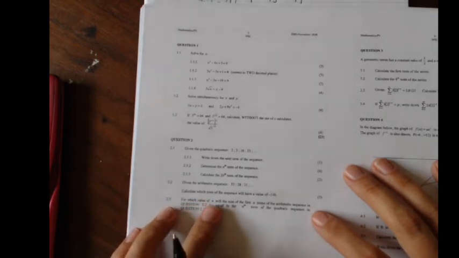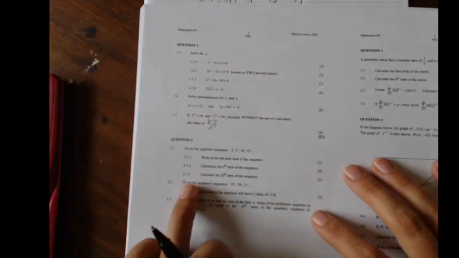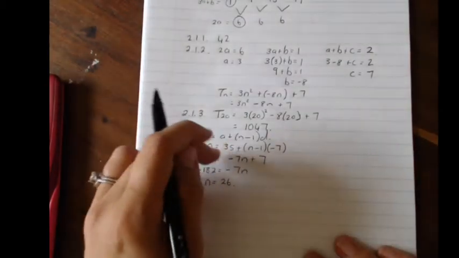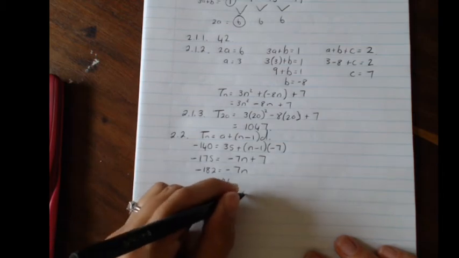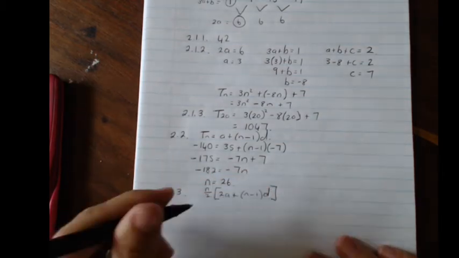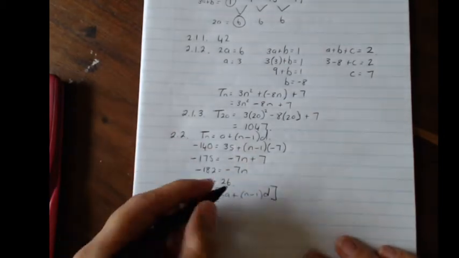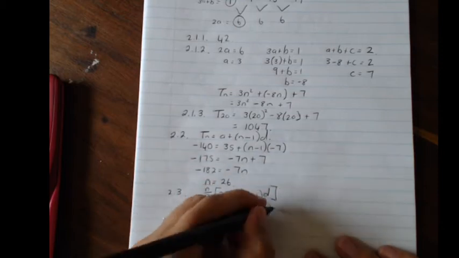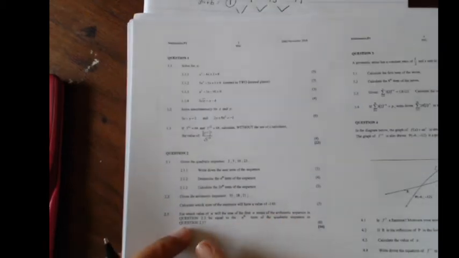For which value of n, so I want to solve for n, will the sum of the first n terms of the arithmetic sequence in question 2.2 be equal to the nth term of the quadratic? The sum of n terms is going to be n over 2 times (2a plus (n minus 1)d). Let's just substitute that in here. n stays n because I want to solve for n. My a here was 35, so 2 times 35 plus (n minus 1), and my d was negative 7.